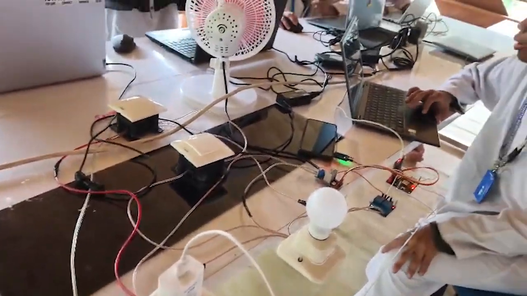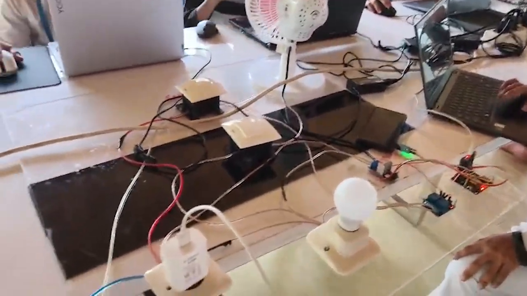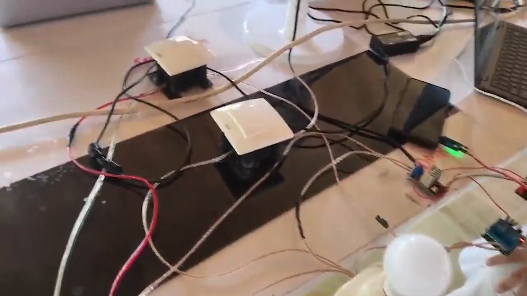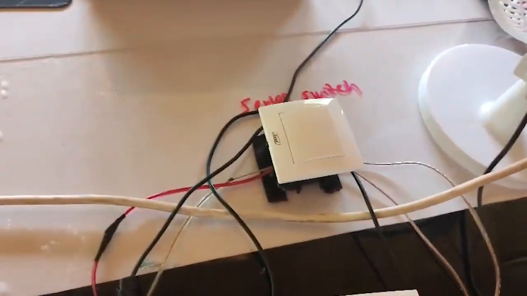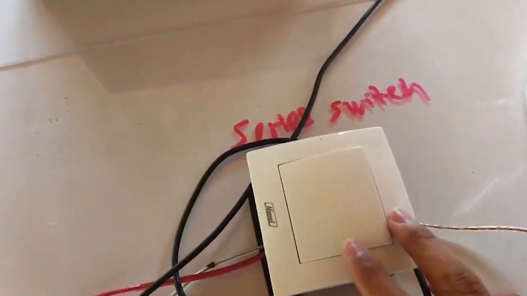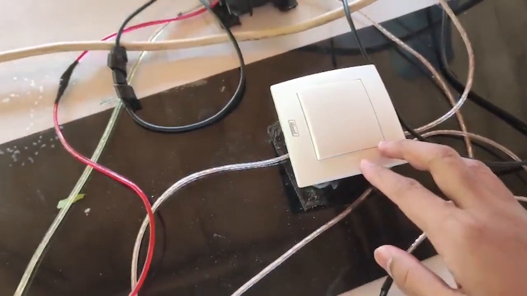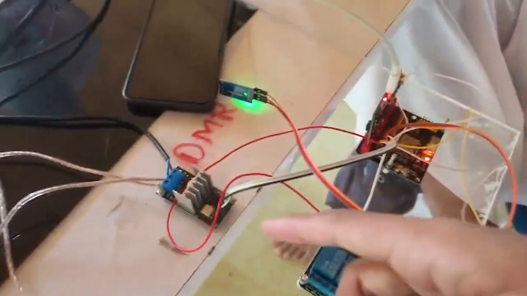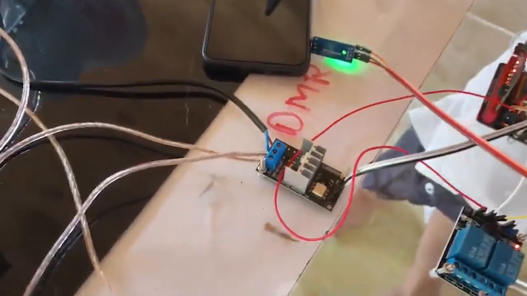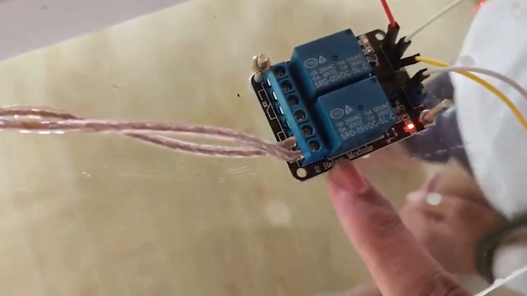So today I want to make a demo video for my project, smart home. In here, if you can see, this is a series switch, and this is a single switch. This is a dimmer for the fan, and this is a relay module.